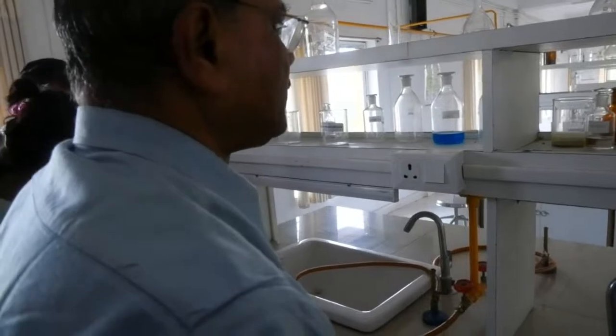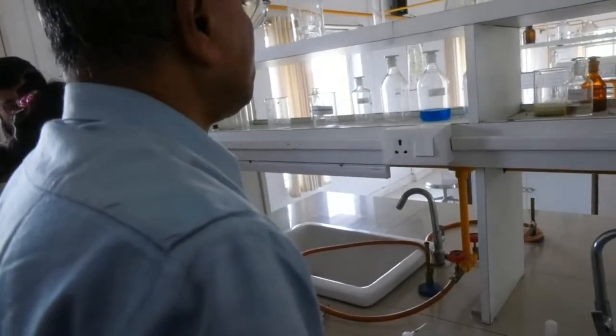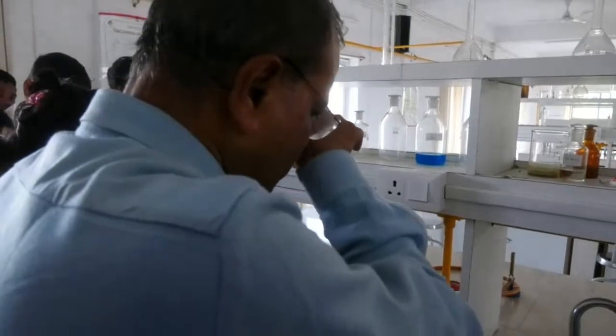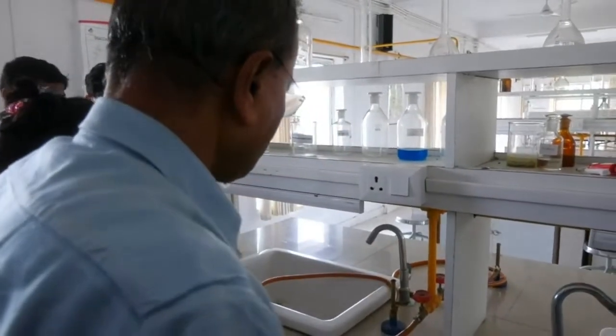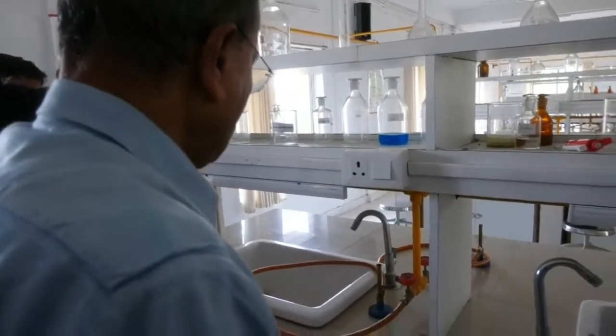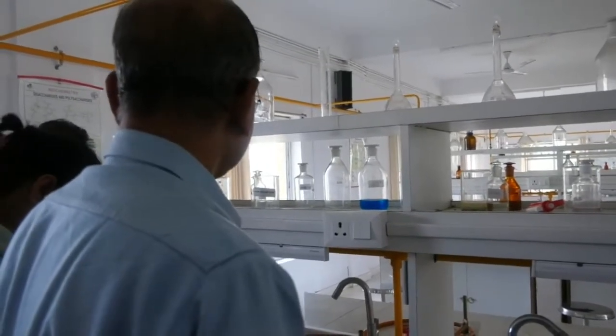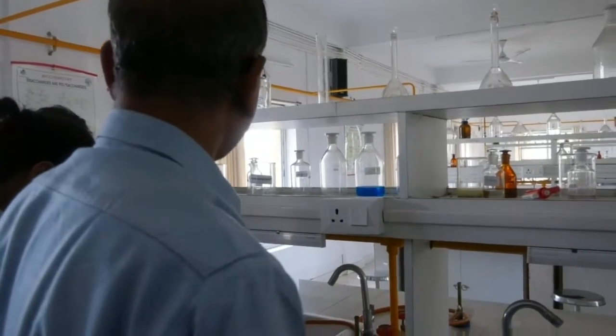First write: set the machine to 0 with distilled water. Set the machine to 0 with distilled water. Of test, OD means absorbance. OD of test minus OD of blank.